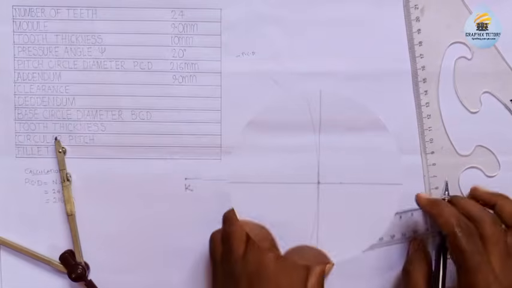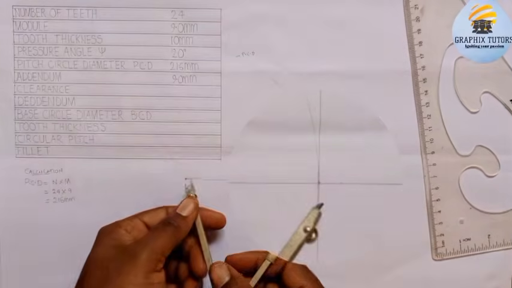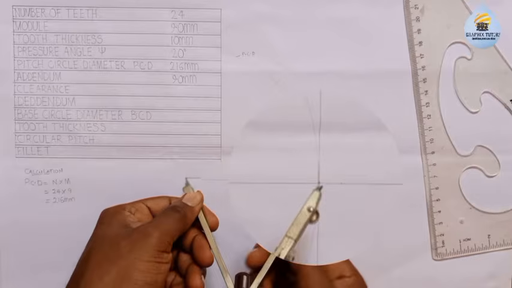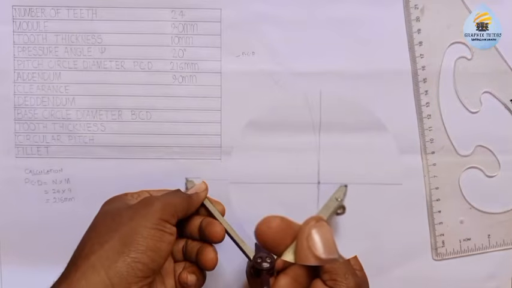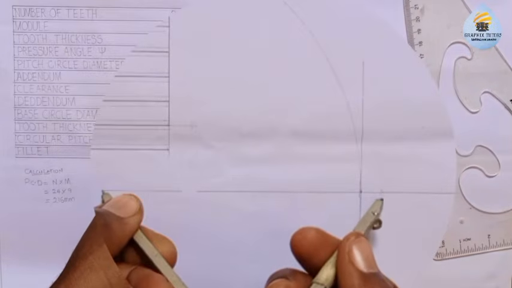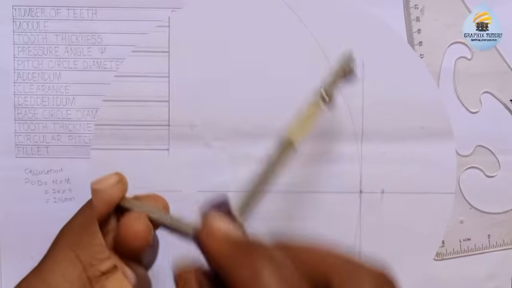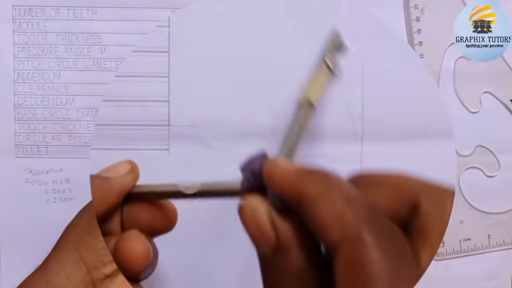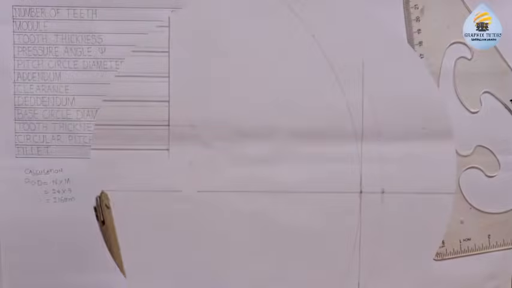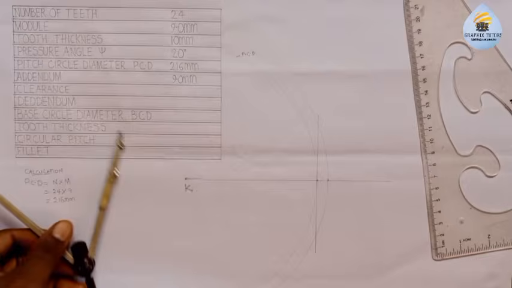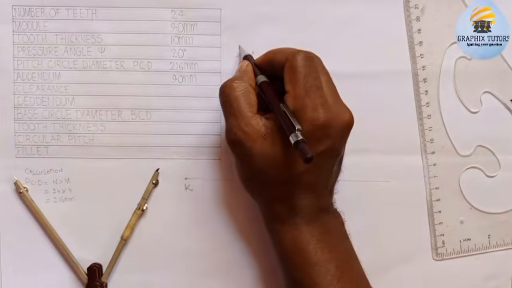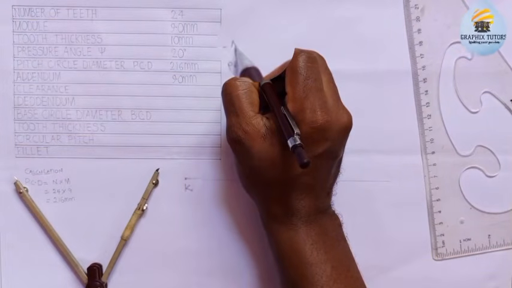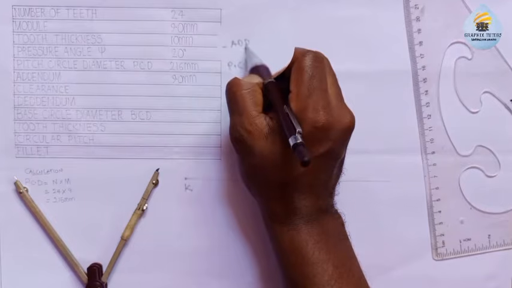So from that point 9, I'll take my compass to point K and take it to that point that I measured 9 here. Right? And I'm going to draw another semicircle, like an arc. Can you see that? So that arc you're seeing is giving us the addendum circle.